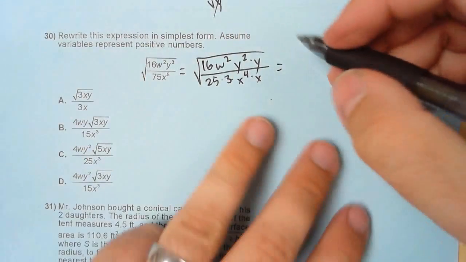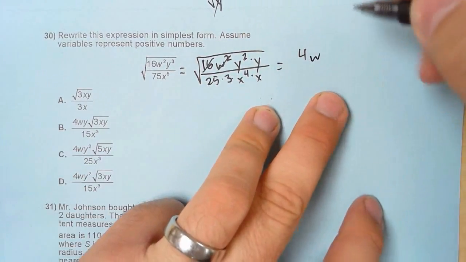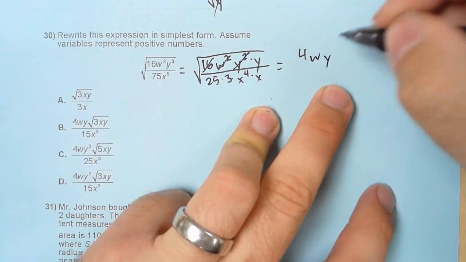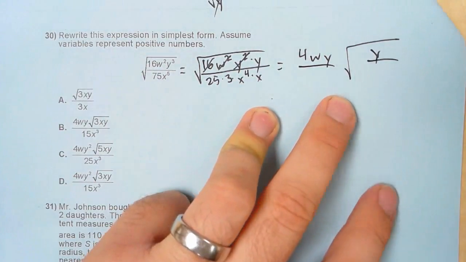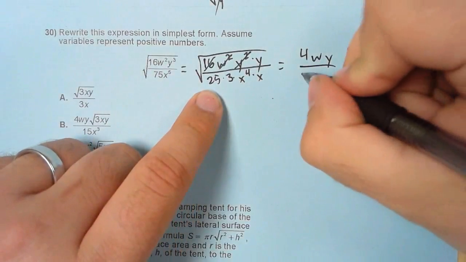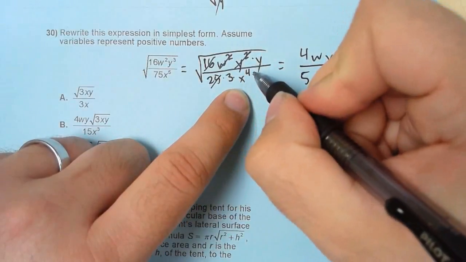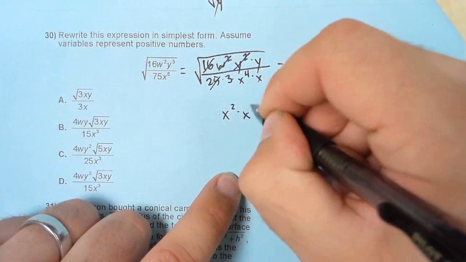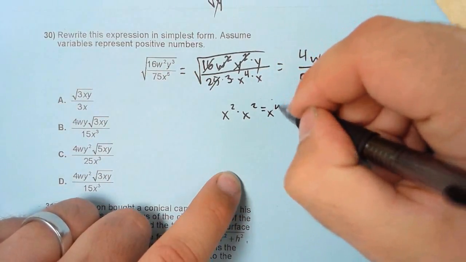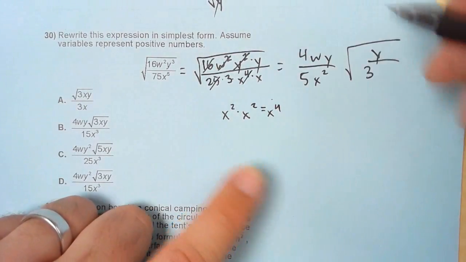So, when we take the square root of 16, we're going to get 4. The square root of w squared, w. The square root of y squared, y. Cannot take the square root of y, so we'll have things left on the inside. Okay, numerator, numerator. Denominator, the square root of 25, 5. Cannot take the square root of 3, so it stays on the inside. The square root of x to the fourth: well, let's see, x squared times x squared is x to the fourth, so x squared goes on the outside. Cannot take the square root of x, so it's going to stay on the inside.